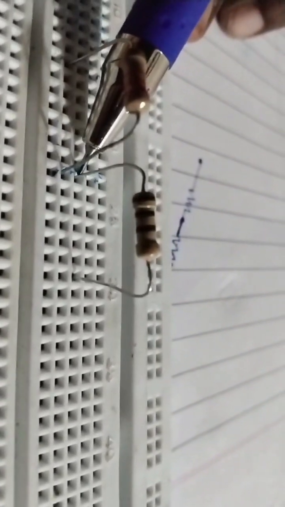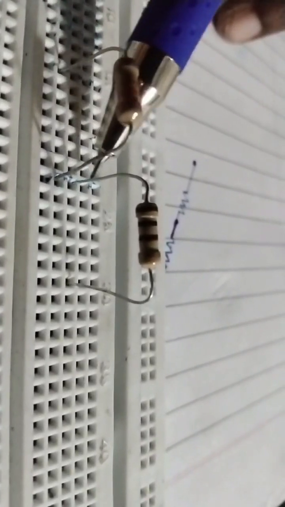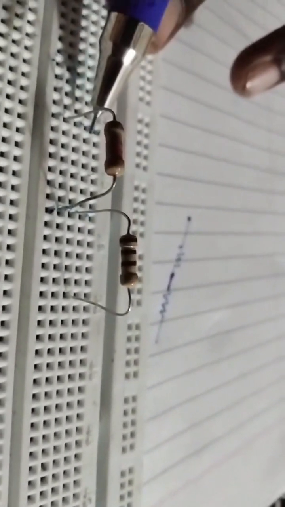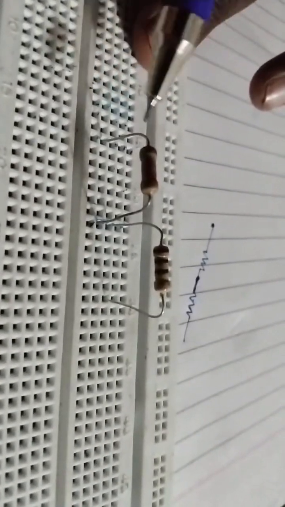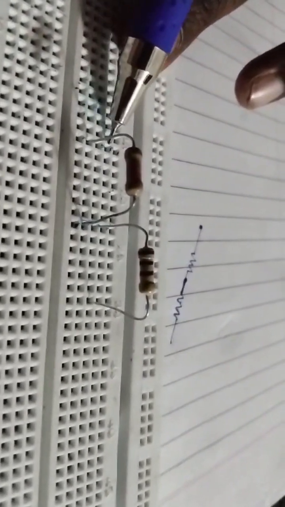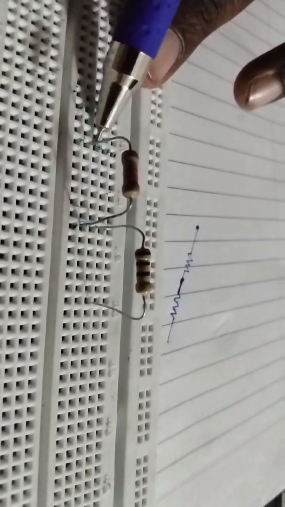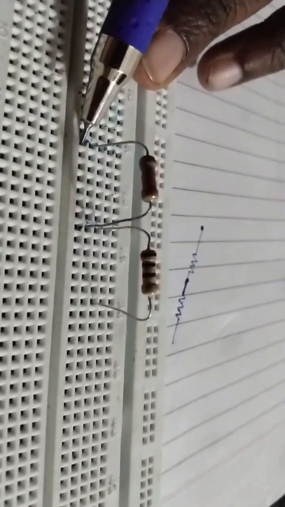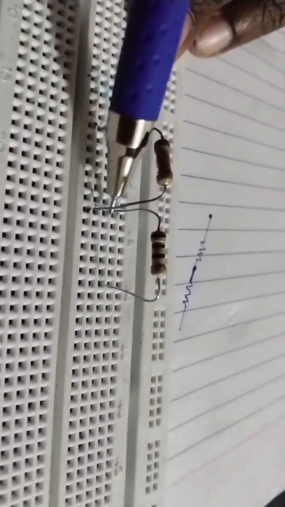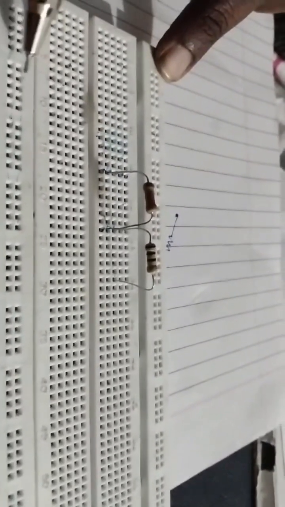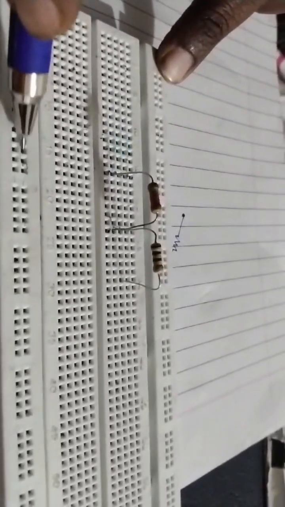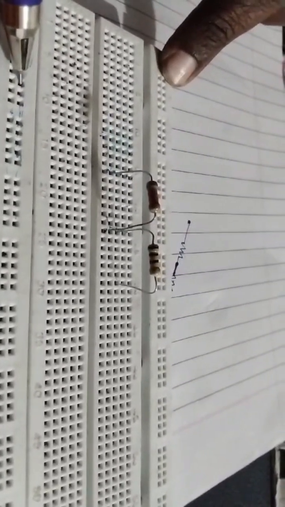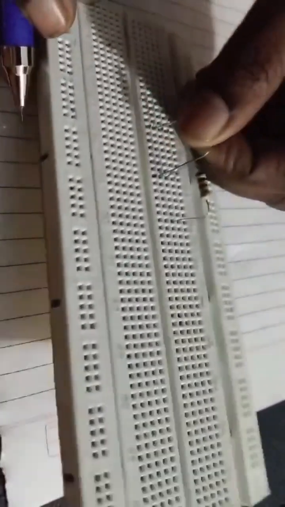My intention is that if you want to use this part or these parts, you have to connect the components vertically. They are connected vertically. If you want to use this one and this one, they are connected horizontally.